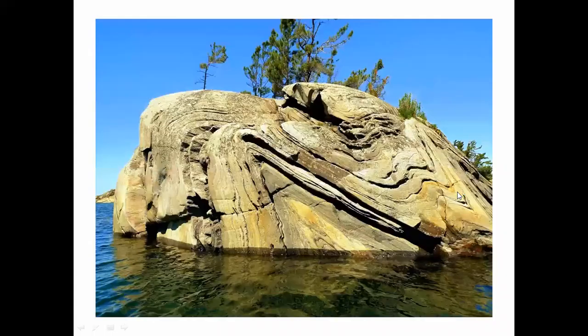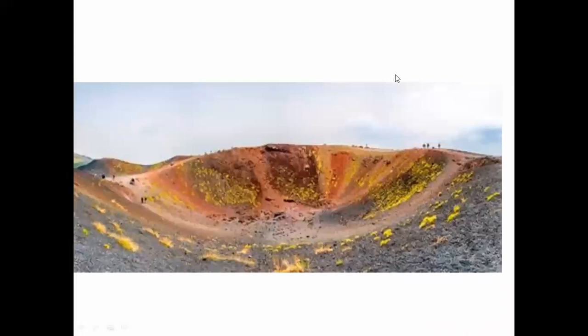So this is the lopolith, where the top is more or less flat and the bottom is convex shaped.